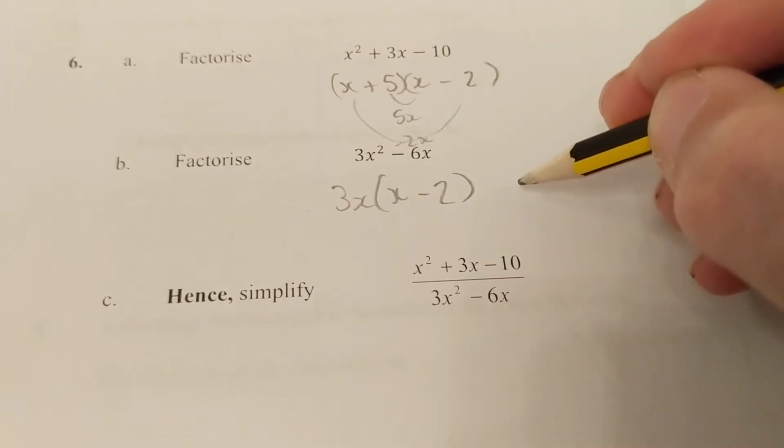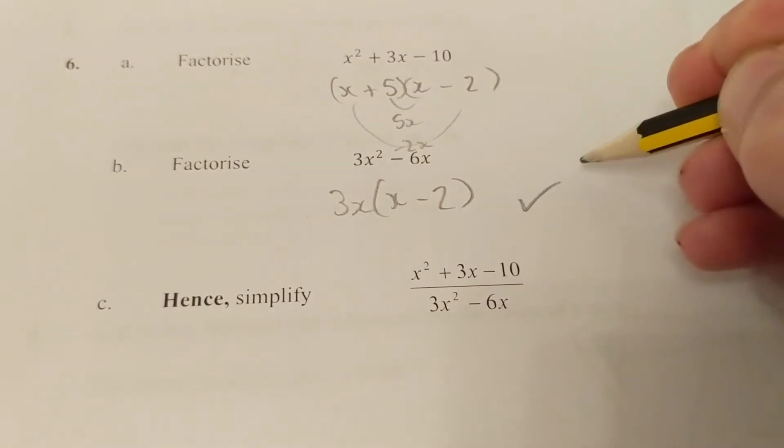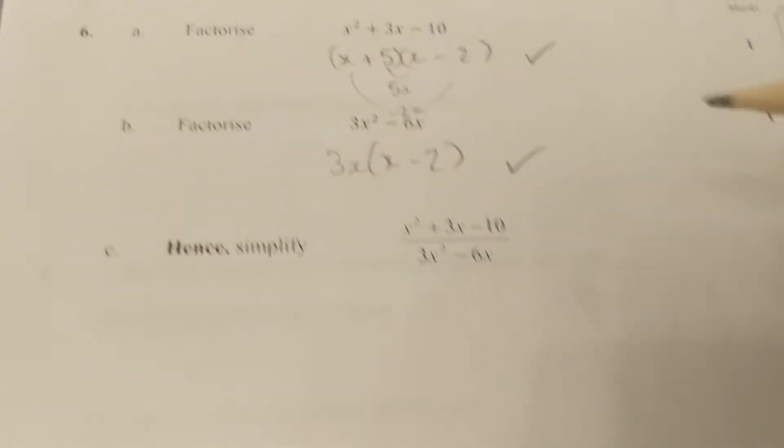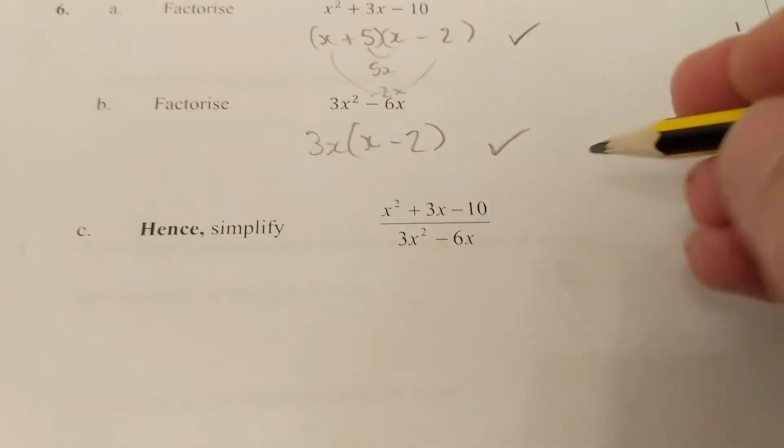That was not particularly well done, that question. I think it's maybe a bit easy for some people, think it's going to be harder. 1 mark for each of those. Hence simplify, so using your answers.